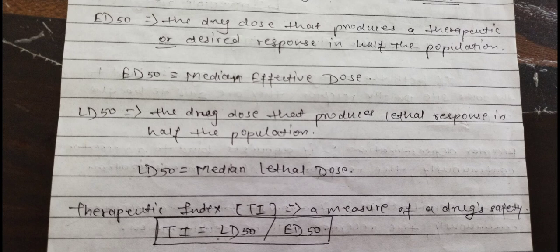Okay, got it? So now what is the therapeutic index, denoted as TI? It is important and can be asked in your NEXT exam, which stands for the National Exit Test examination. The therapeutic index is a measure of a drug's safety.